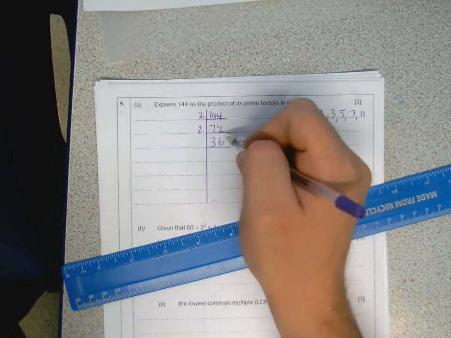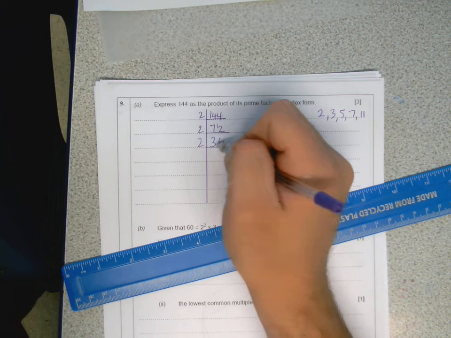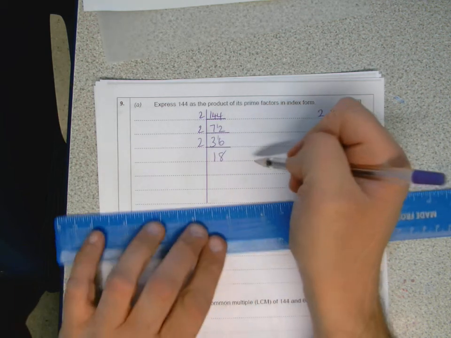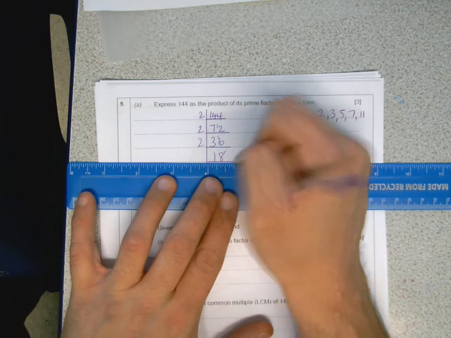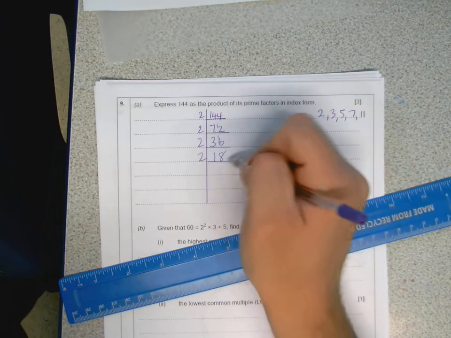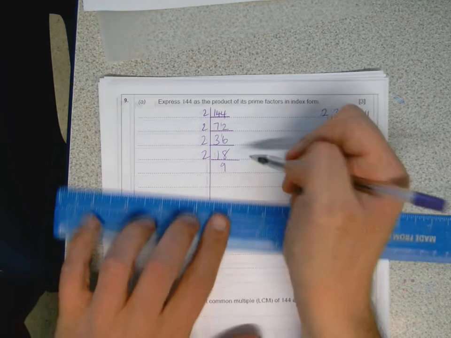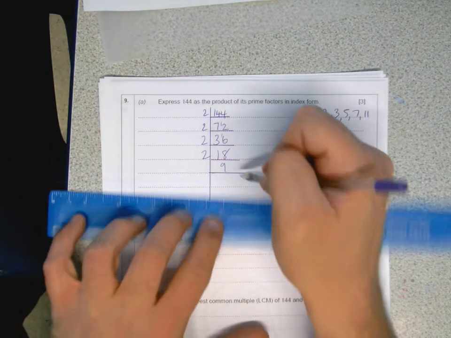Again, do the same process. 2 goes into it again. 2 goes into 3 once, 1 remainder. 2 goes into 16 8 times. So you've got 18. 2 again: 2 goes into 18 9 times. So left with 9. You've got to keep going until you end up with 1.